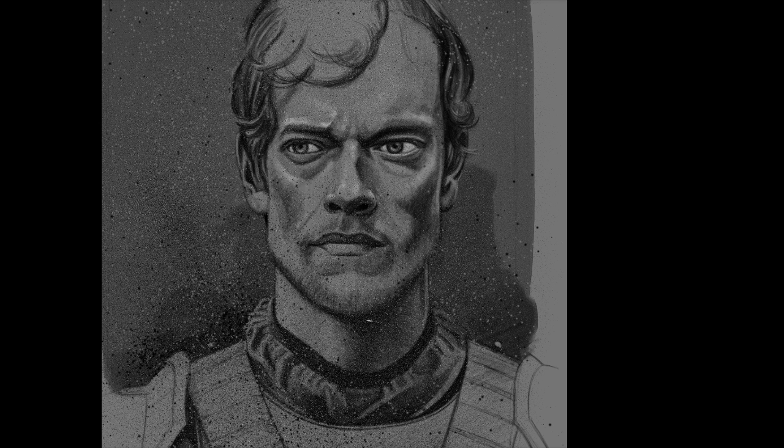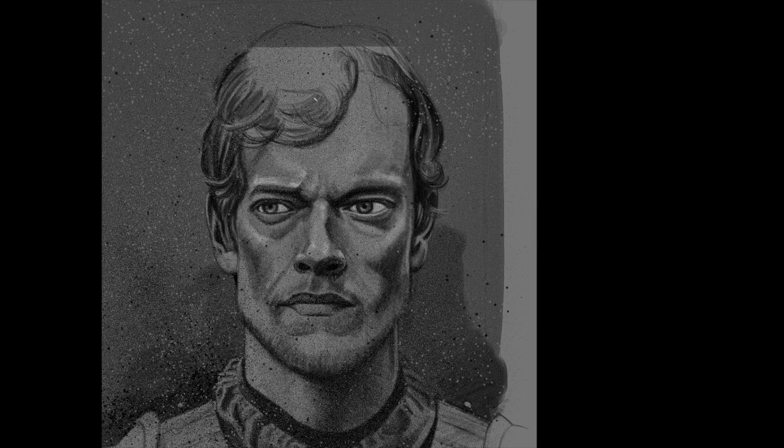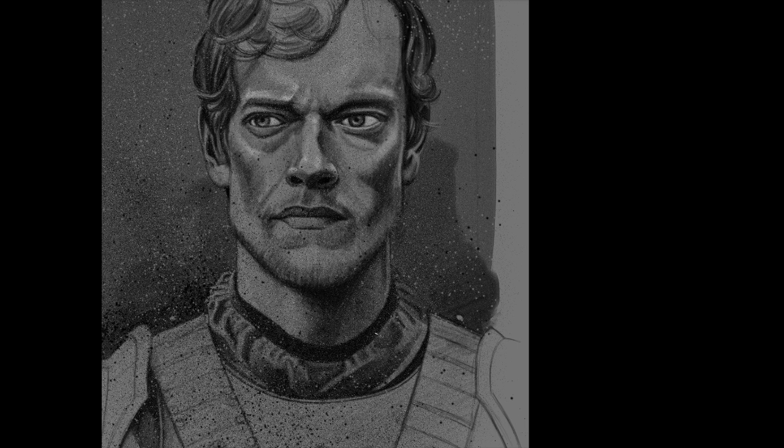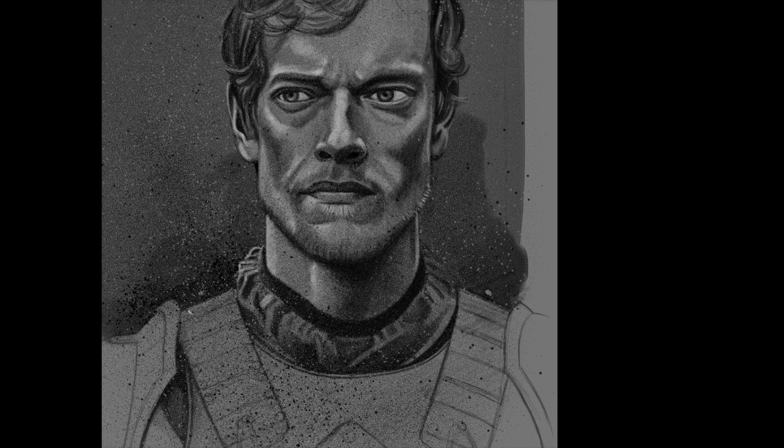So at this point, you can see where I've really laid down a lot of the speckling, just to create that noise throughout. I just sprayed the whole thing for the most part, face, eyes, hair, everything, just to flatten things out a little bit.